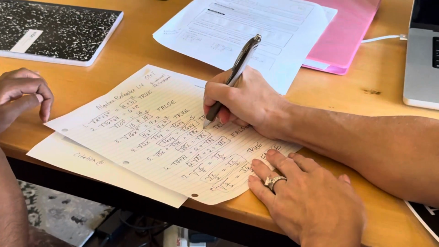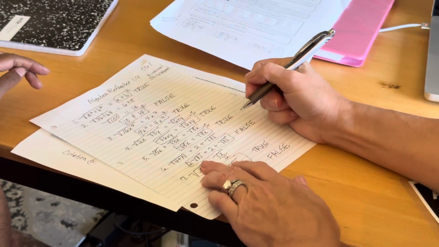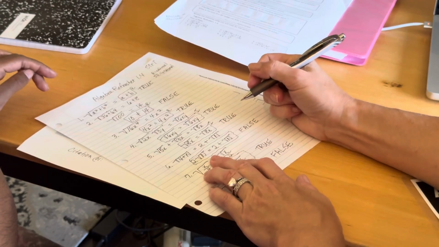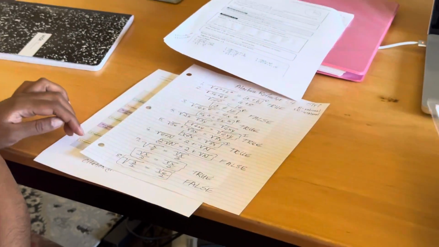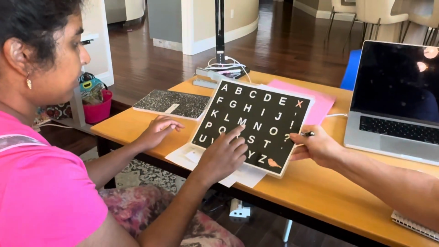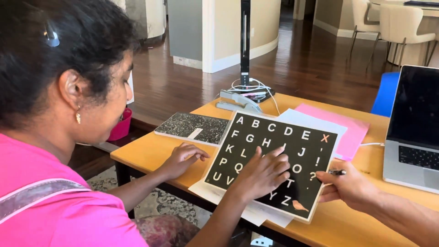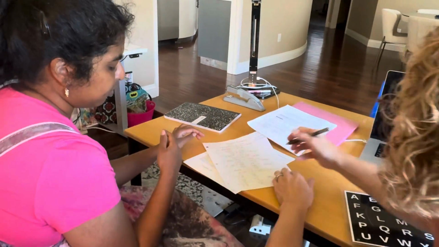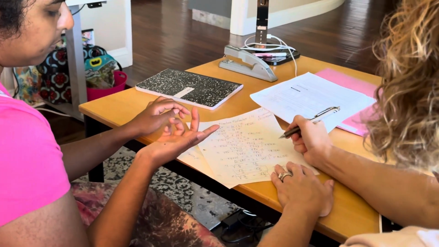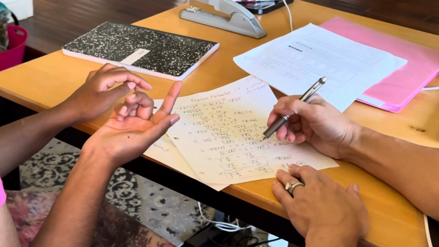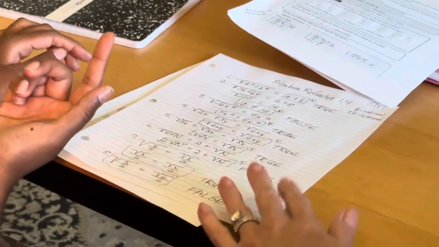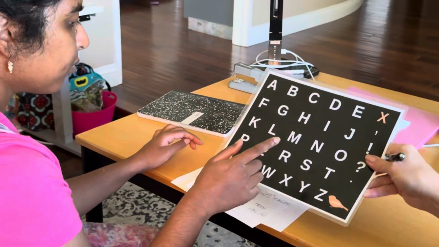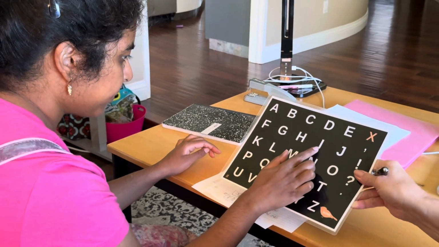Okay. All right, and then 2 square root of n or 2 plus square root of n. They're both the same answer. Rational or irrational? Yep, they're both irrational. Okay, and then square root of x divided by 2. Square root of x divided by 2. Yep.